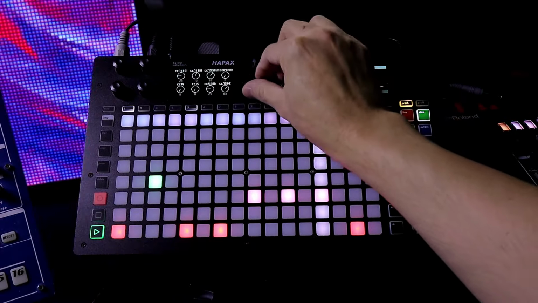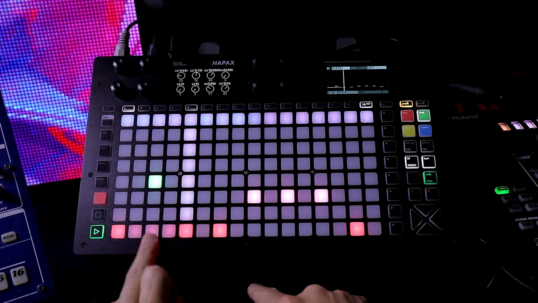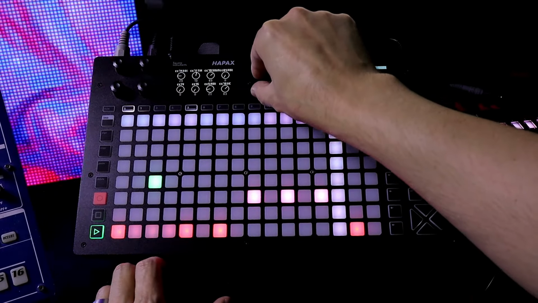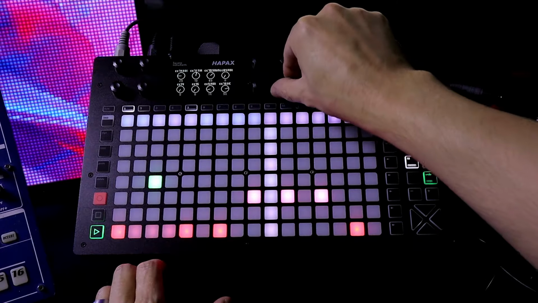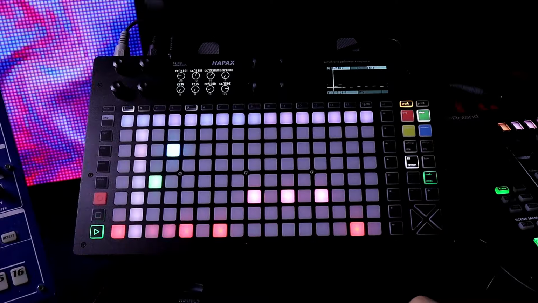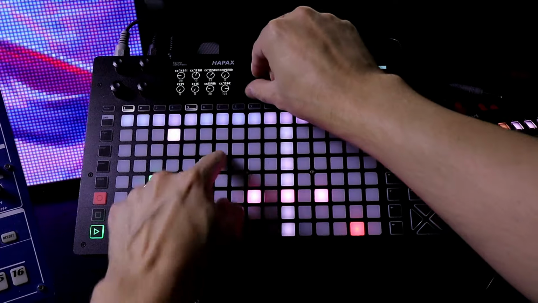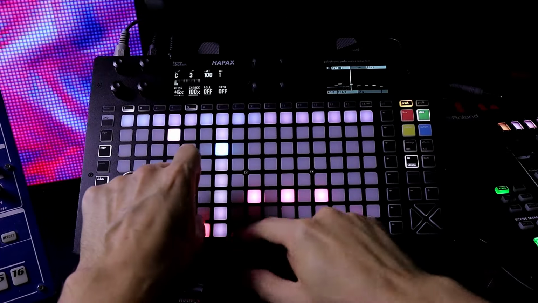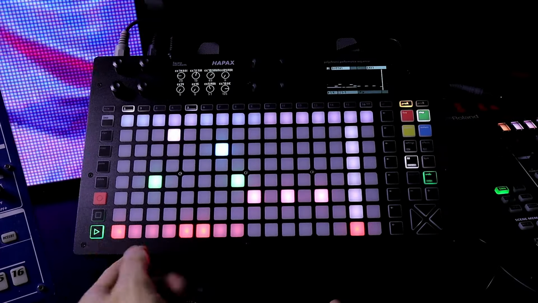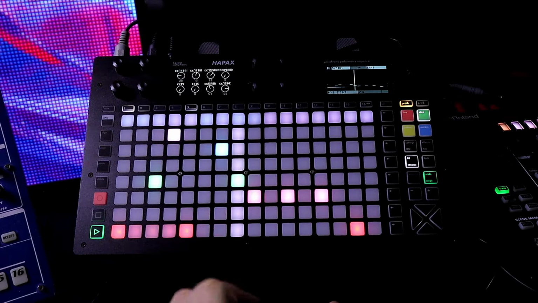Now, glide, we have to have another note playing here. So, it's mono. So you can hear it. You can hear if I use glide, we're gliding from these notes because that note's long, being held down. It's a mono synth.